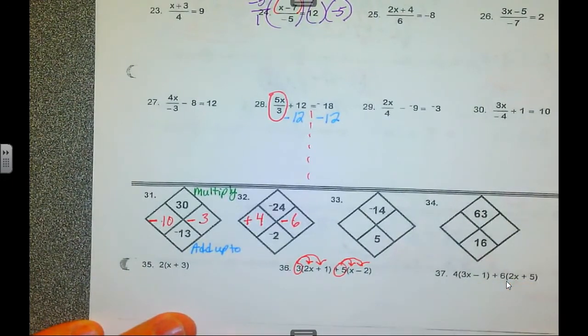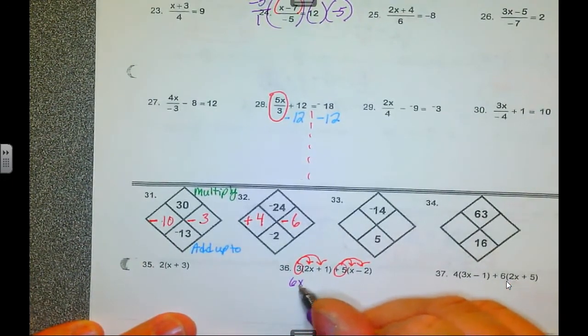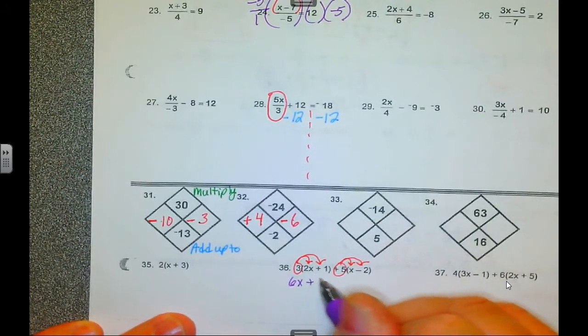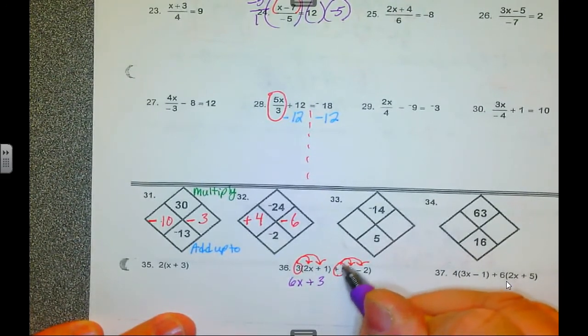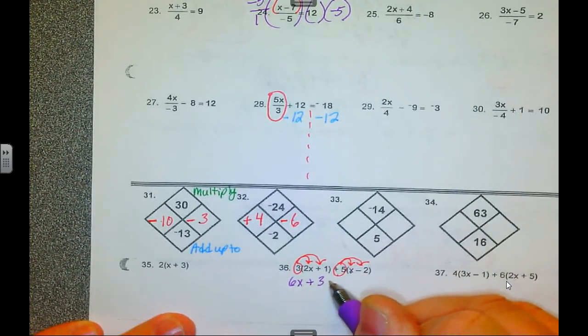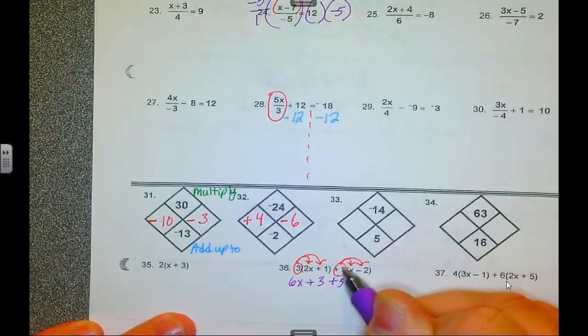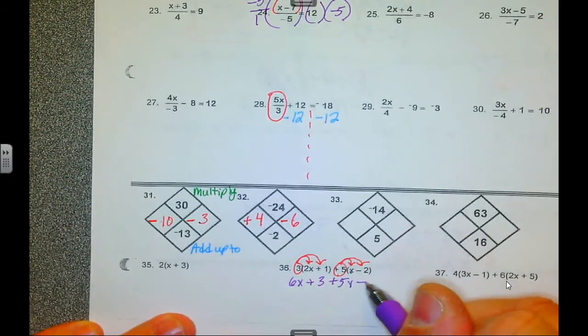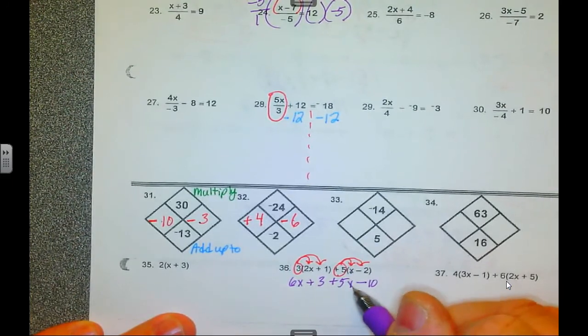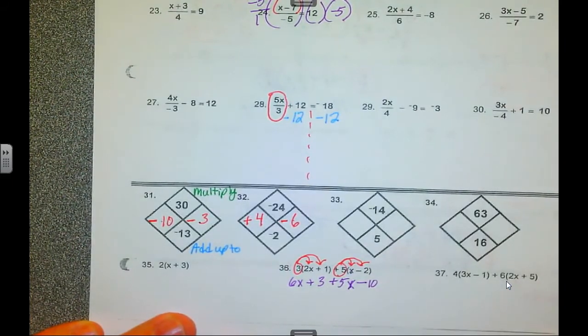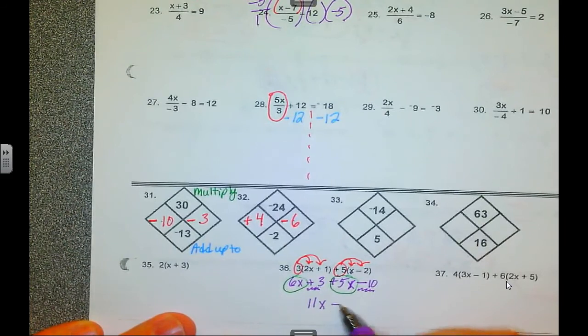Okay, 3 times 2x, 6x, plus 3, plus 5 times 1x, plus 5x, 5 times a minus 2, negative 10. Please combine your like terms. 6x and 5x is 11x. Positive 3. Very good, Dewey.